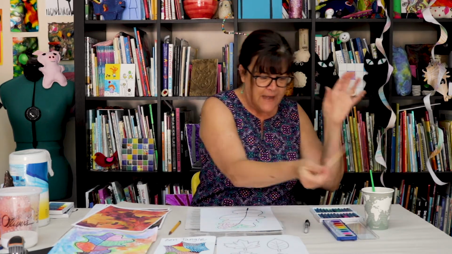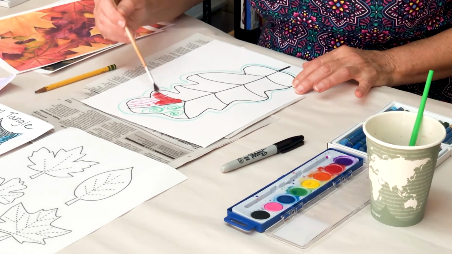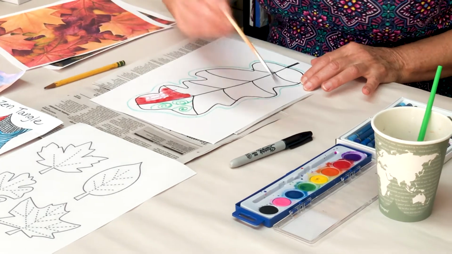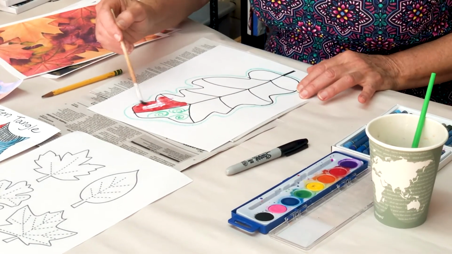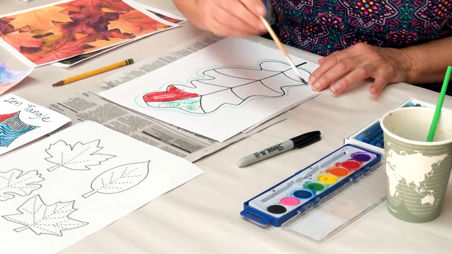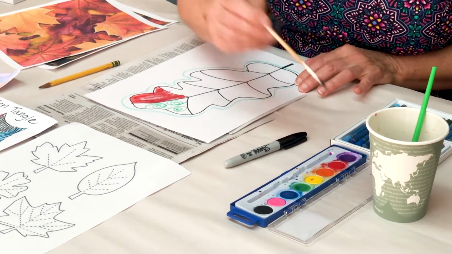All right, I've got my paintbrush and my water. I'm gonna need to wake up my paint a little bit. I think I'm gonna go for an autumn color, and I'm just gonna paint, filling in each section with a color that I like. Get a little water in there. Also, sometimes I like to mix another little color in with that color and see what happens.